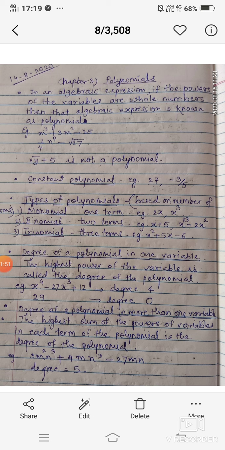Next topic is degree of a polynomial in one variable. What is meant by degree? The highest power of the variable is called the degree of the polynomial. Suppose the polynomial is x raised to 4 minus 27x cube plus 12. Then the degree of this polynomial is 4. 29 is a constant polynomial, so the degree of that polynomial is 0.